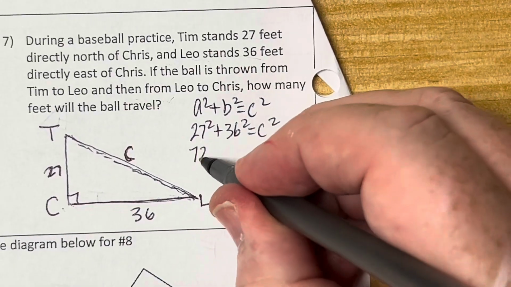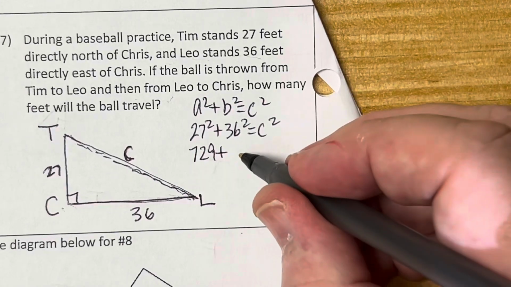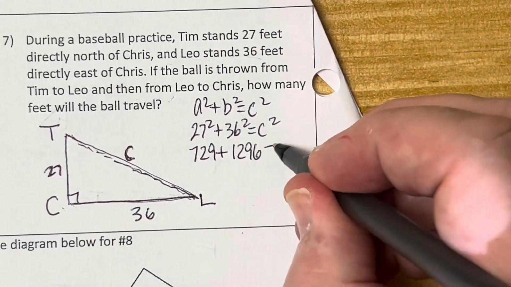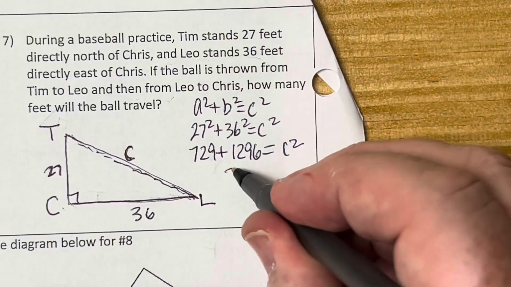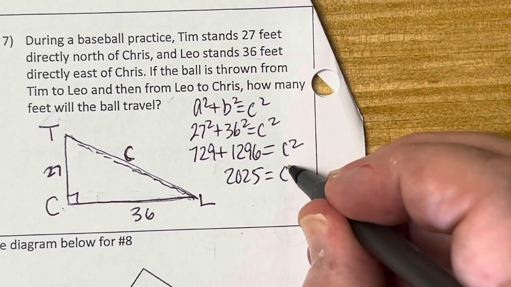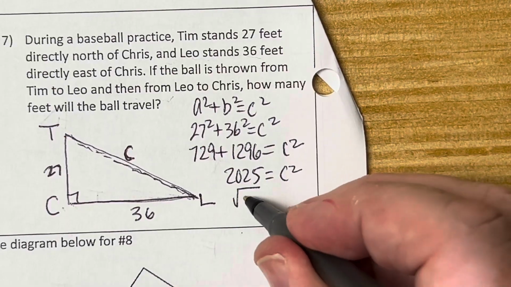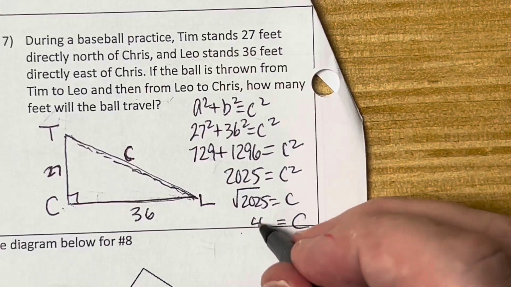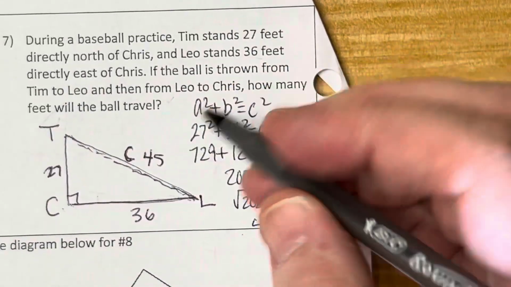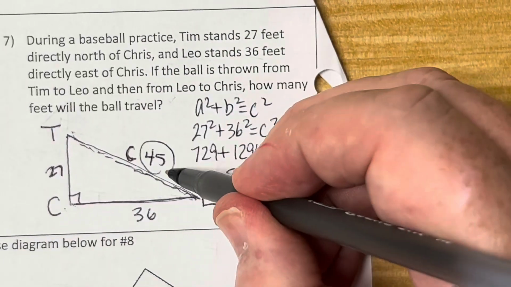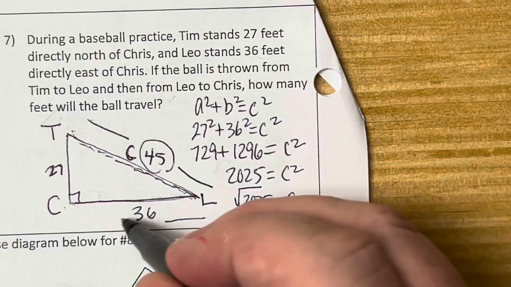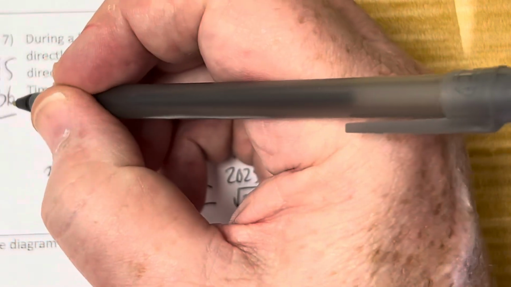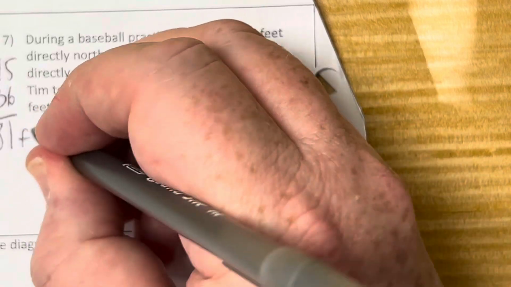27 squared is 729. 36 squared is 1296. When we add those together, that's 2025. So then C is the square root of 2025, which is 45. All right, so when Tim throws the ball to Leo, it travels 45 feet. And then when Leo throws it to Chris, it travels 36 feet. So we want to do 45 plus 36. And that is 81 feet total.